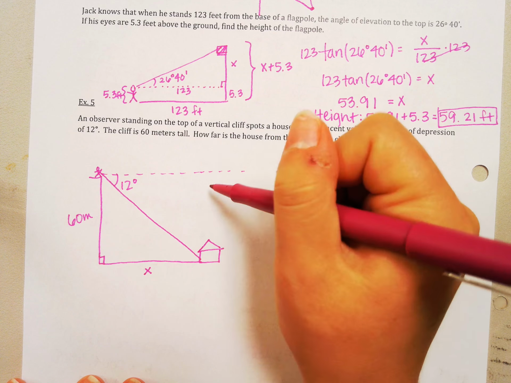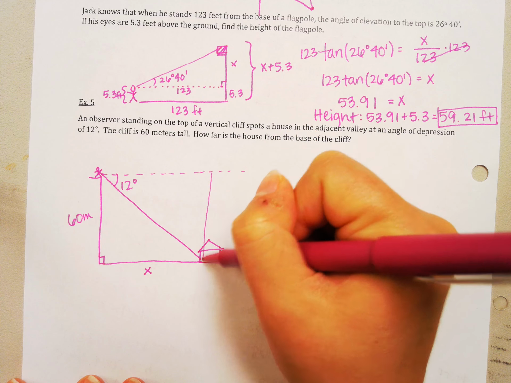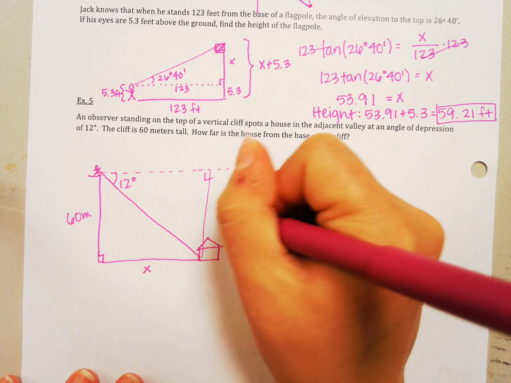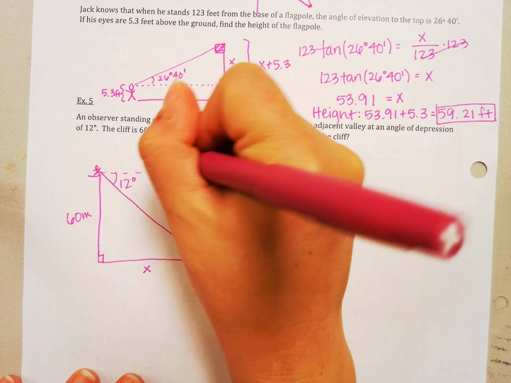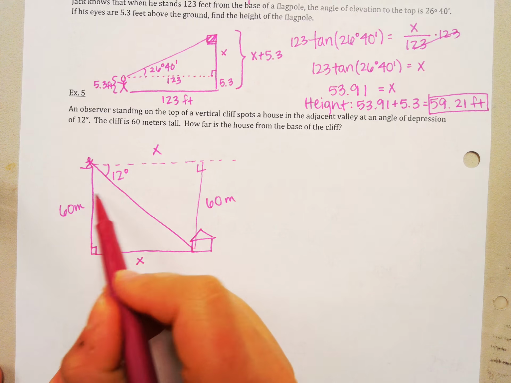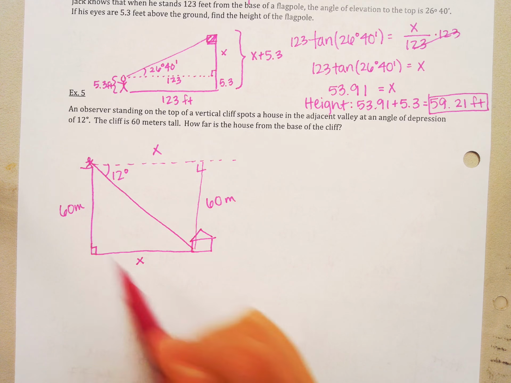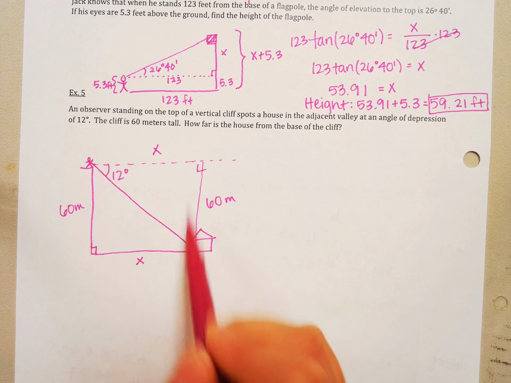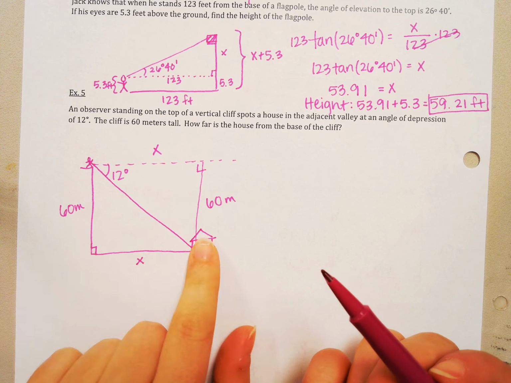Or we can draw a triangle on this side, which would be a congruent triangle since this is a rectangle. And so this still would be 60 meters tall, and this would be the value that we're looking for. So either way you want to shake it, you could find this one and do 90 minus this and then come up with a triangle for that, or you can use this triangle off to the side. I'm going to use this one because why not?